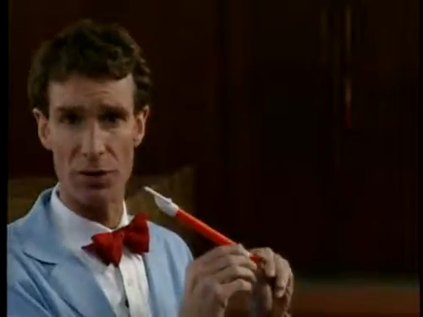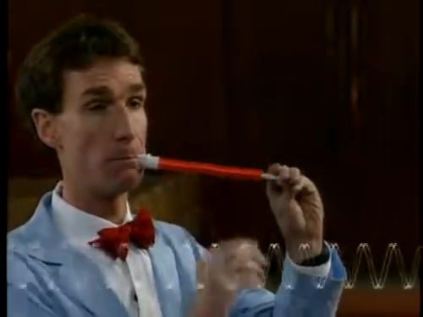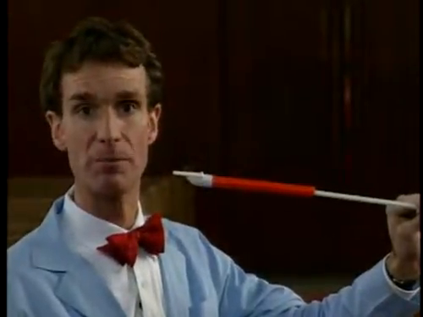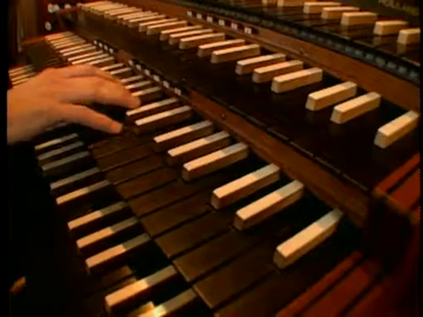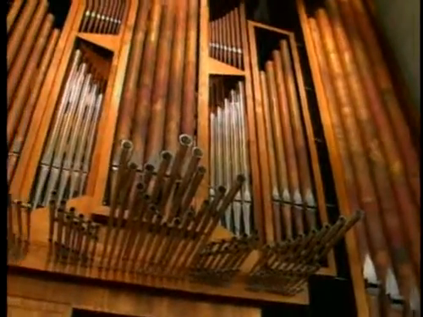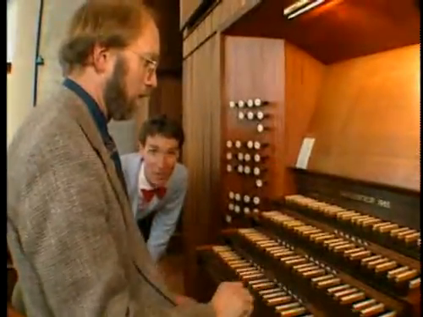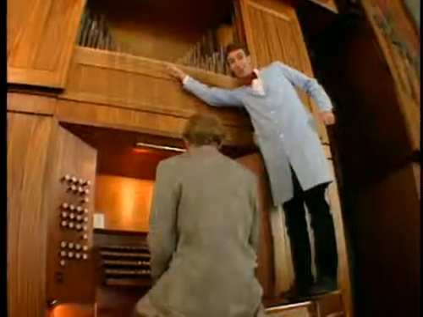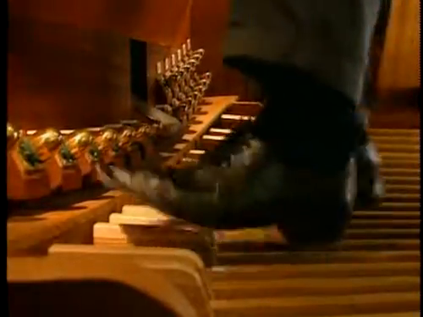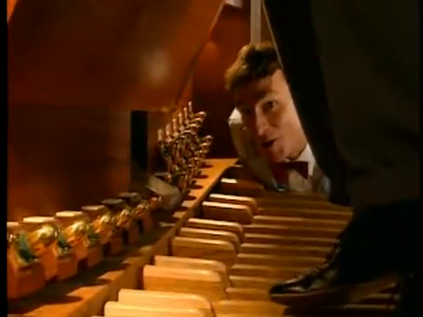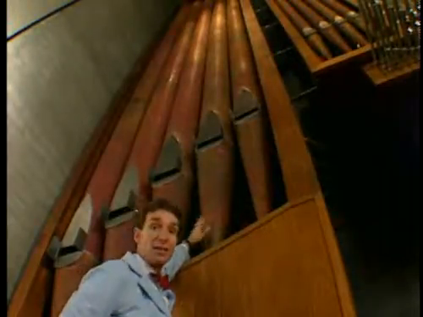Oh, hi. Musical instruments make sound waves. Now, the longer the whistle, the longer the wave, and the lower the note. Pipe organs work the same way. High note, short pipe, short wave. Low note, long pipe, long wave.